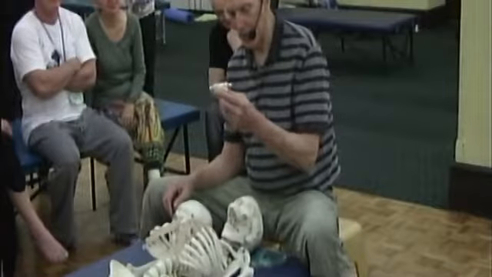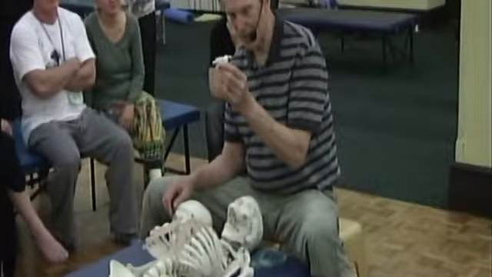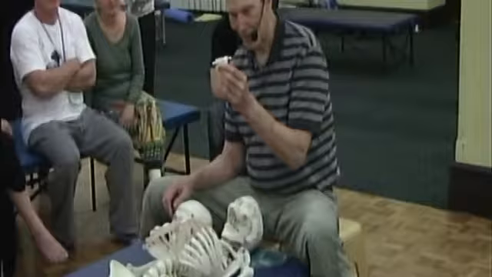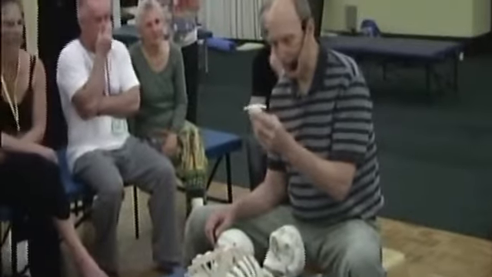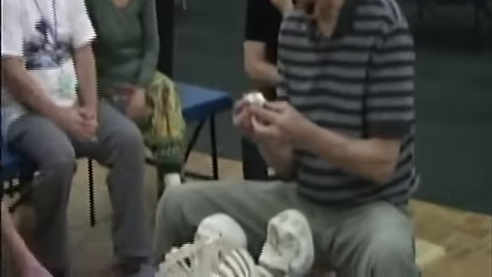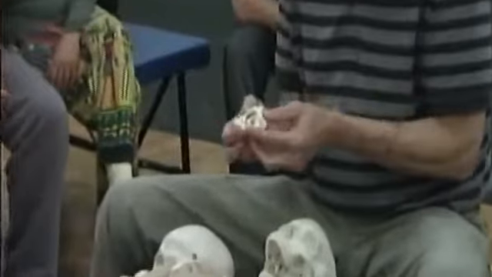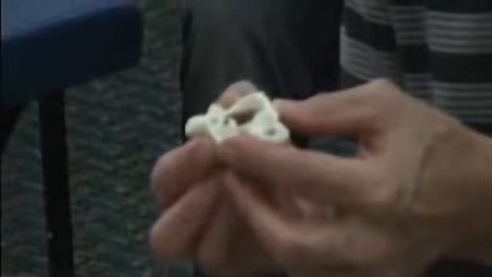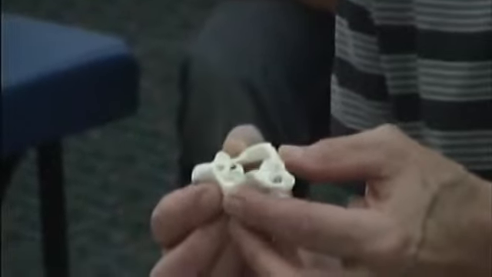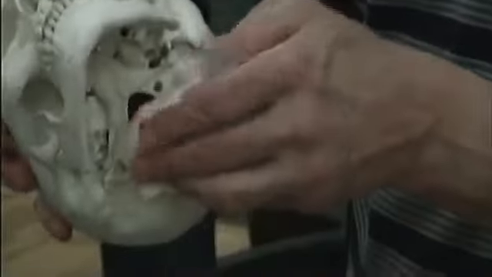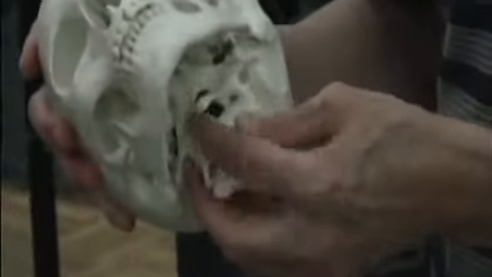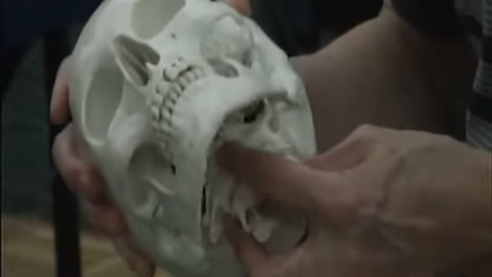here we have the axis and the atlas. And so when we look very carefully at the atlas, we can see that it's higher in front than behind, and for a very good reason. Why? So if I attach this to the skull here, more or less, I'm going to keep the atlas out of there for the moment.